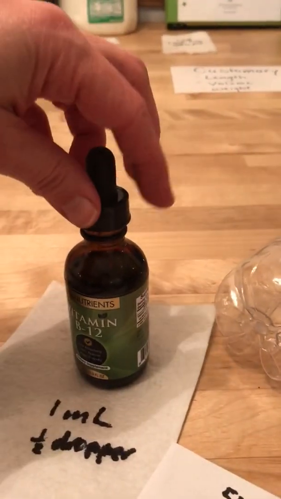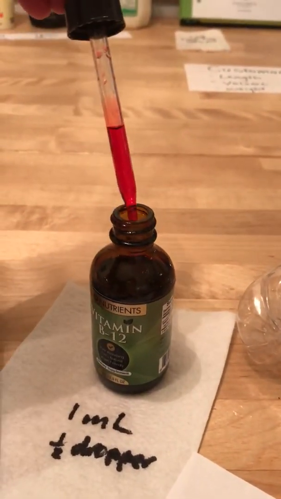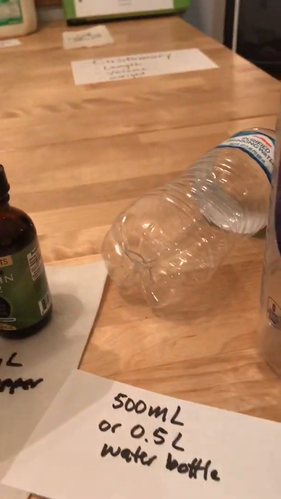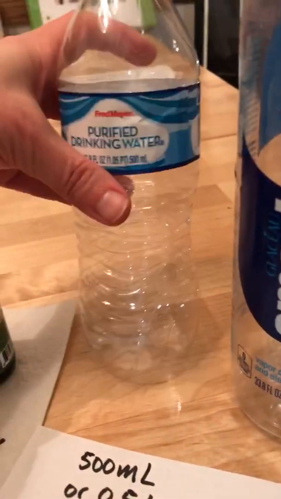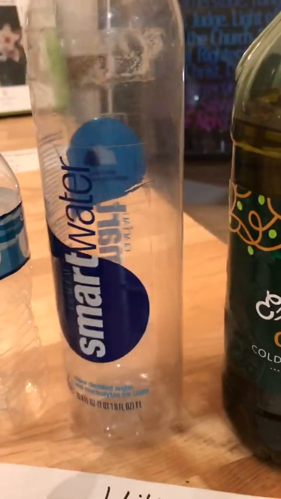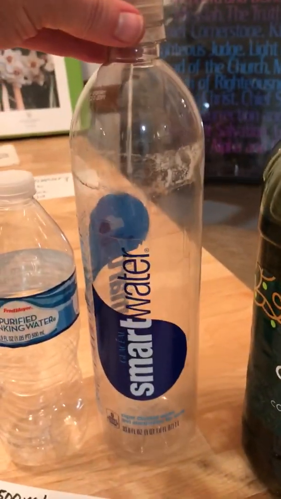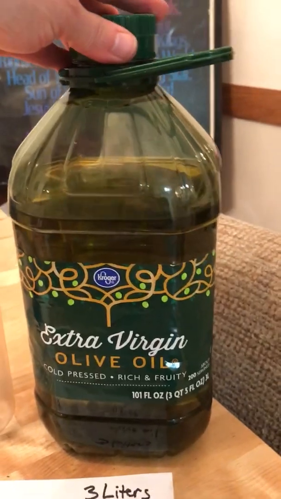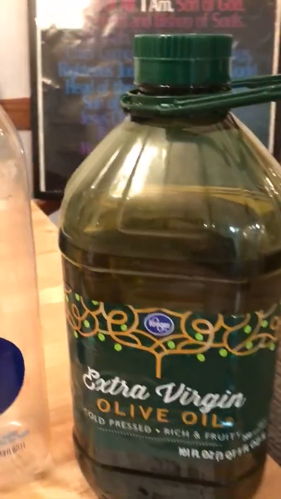So now let's look at volume. 1 milliliter, which is the smallest unit we have, is about half of a dropper of this liquid. 500 milliliters would be this regular sized drinking bottle. A large drinking bottle is 1 liter. I don't happen to have a 2-liter bottle of pop, but I do have a 3-liter container of olive oil.